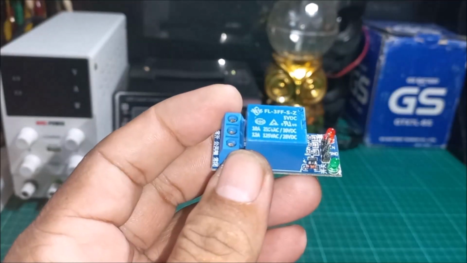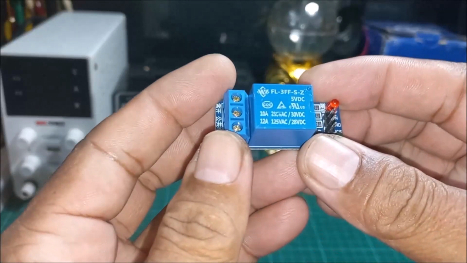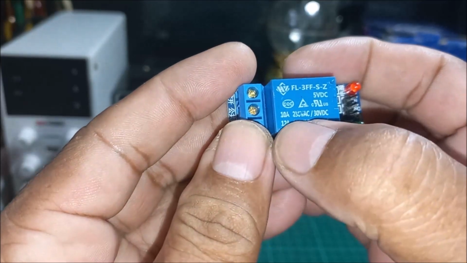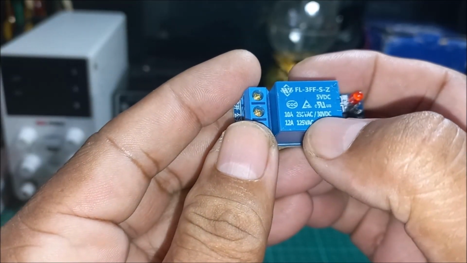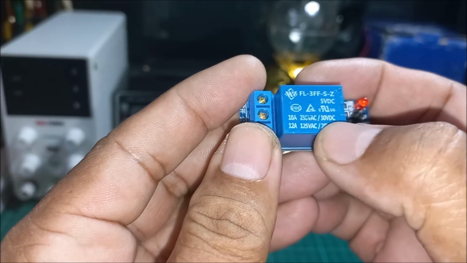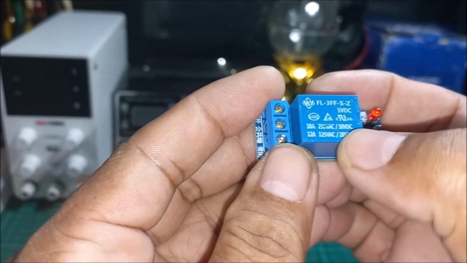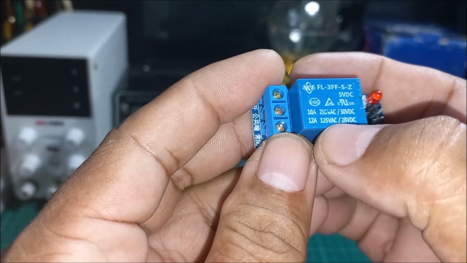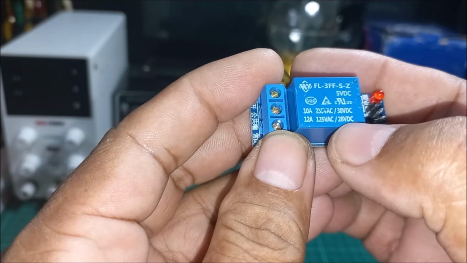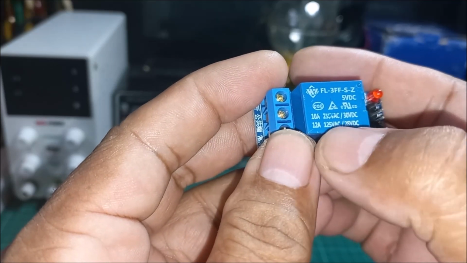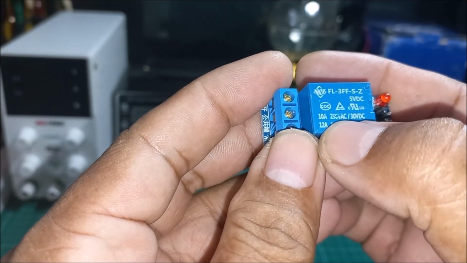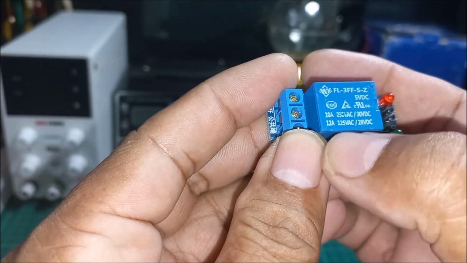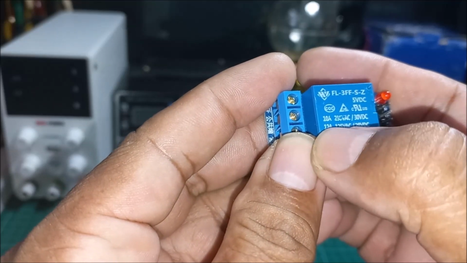We have a new module. This is a relay module, 5 volts. Current of 10 ampere for 250 volts AC and 30 volts DC. If the current is 12 ampere, it is suitable for 125 volts AC or 28 volts DC. So for 250 or 220 volts, the current is 10 ampere. For 125 volts AC, 12 ampere.